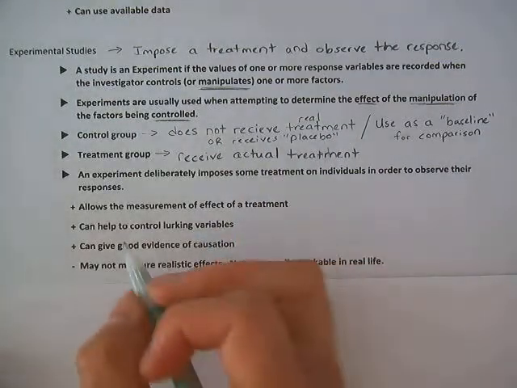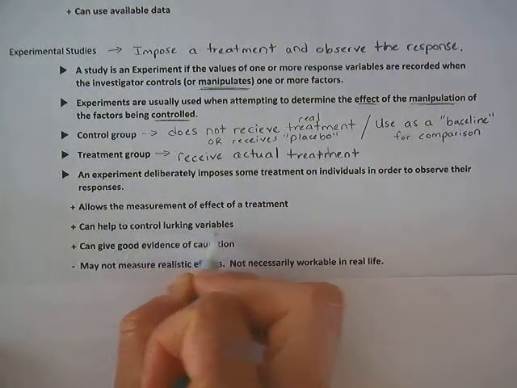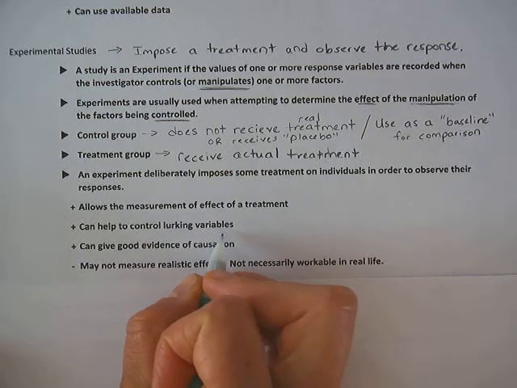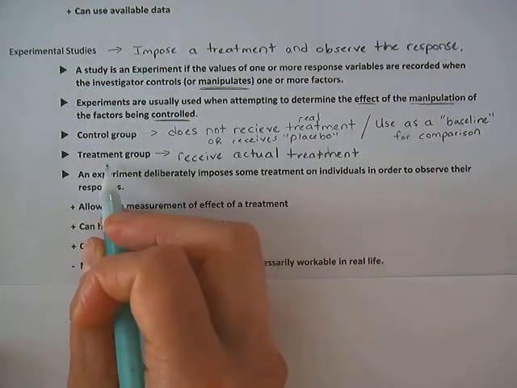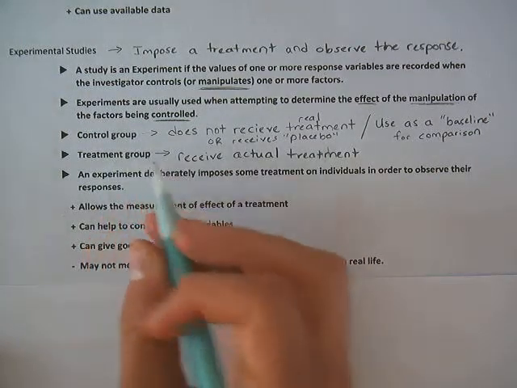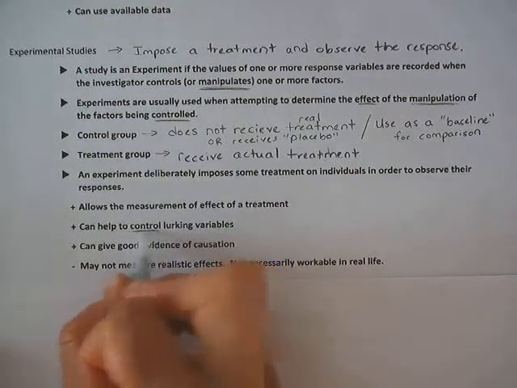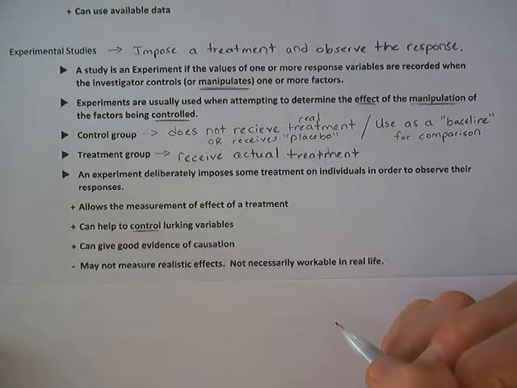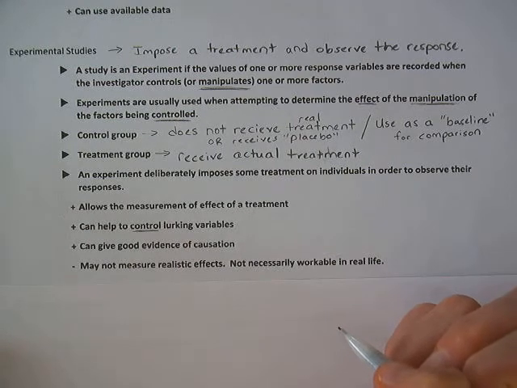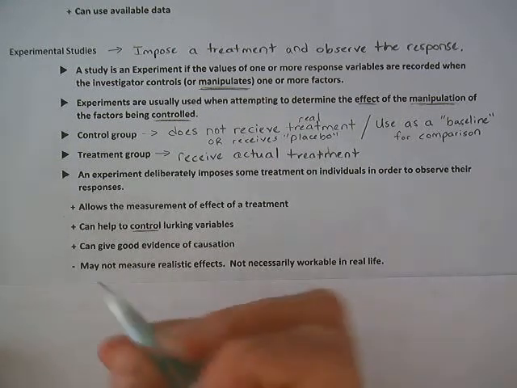And so that's what you would do in an experiment, is you would control those extra factors. So you would know, is it the actual treatment that I'm giving them that's helping them, or is it something else? Okay. So in an experiment, you can control those extra factors that might play into the response you're getting.